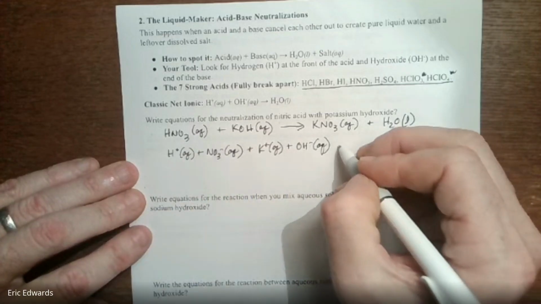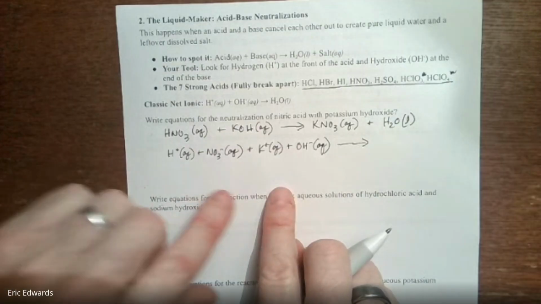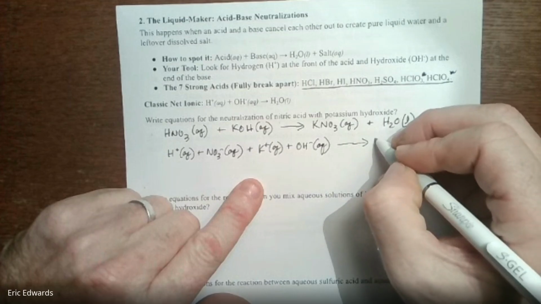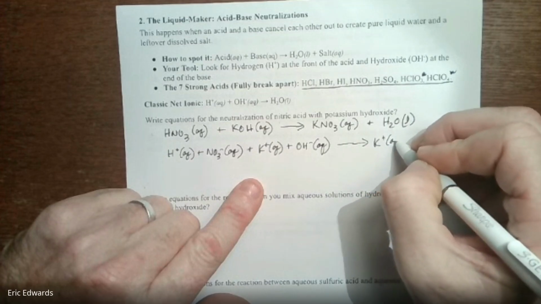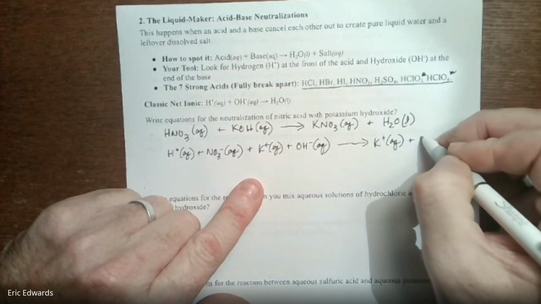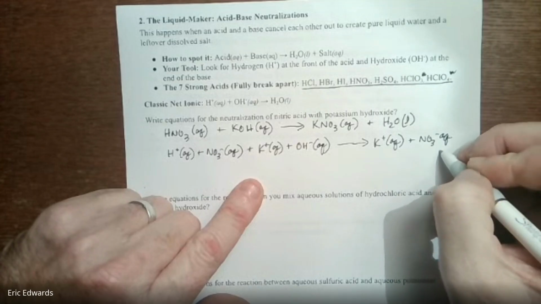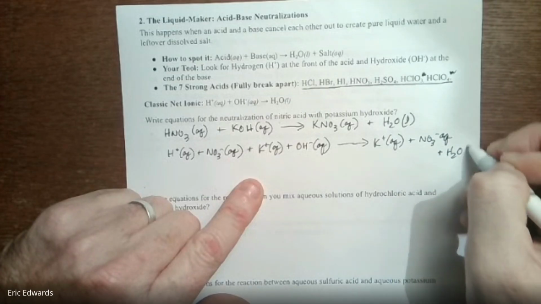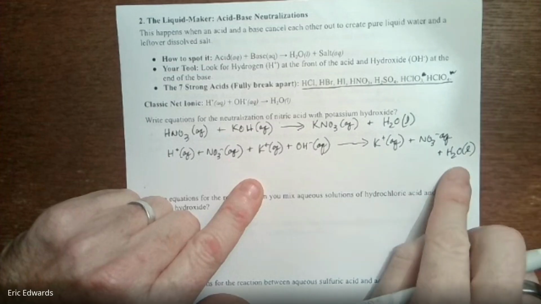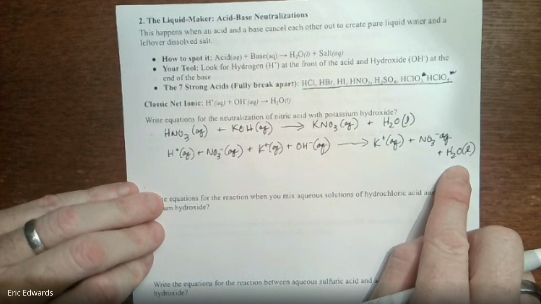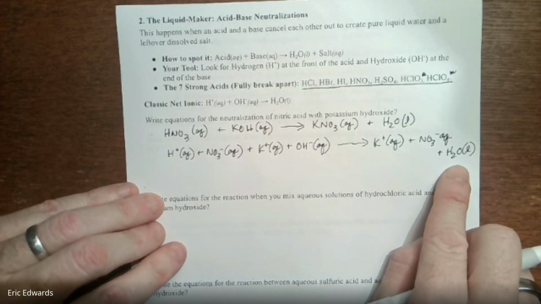What shakes out from that is K+ aqueous plus NO3⁻ aqueous plus H2O liquid. Do not separate that, because it becomes its own separate thing. It becomes the liquid.